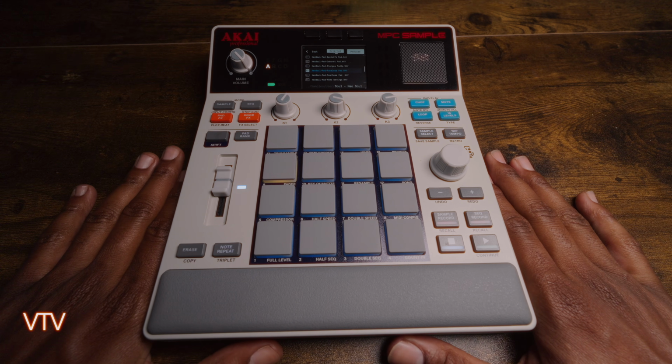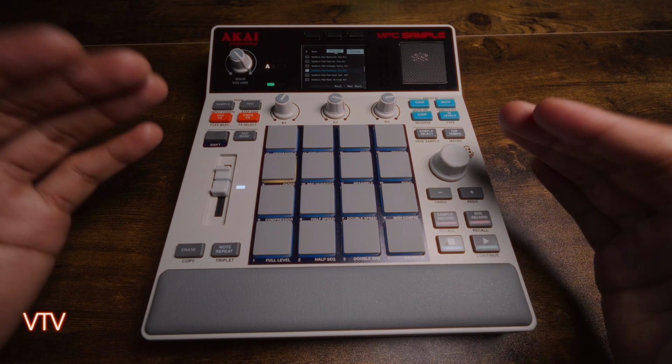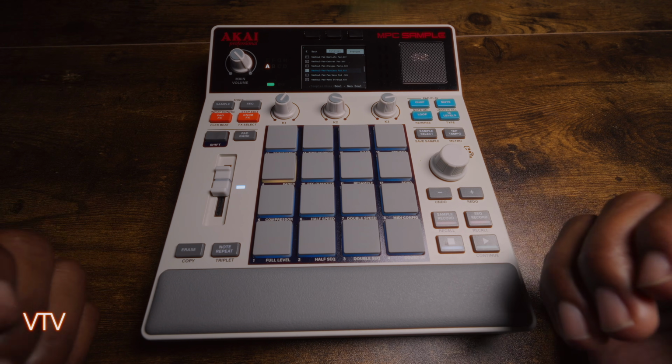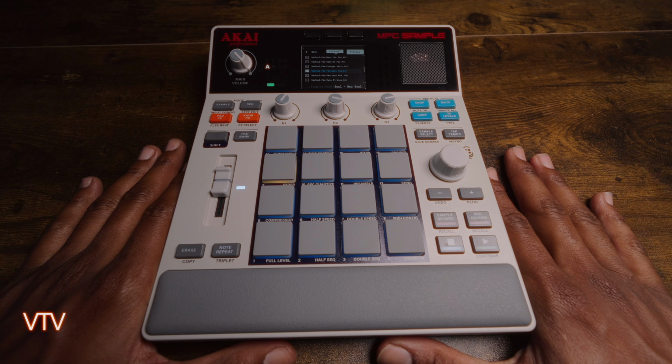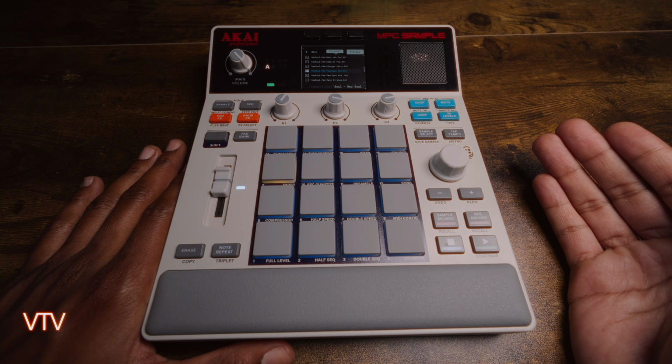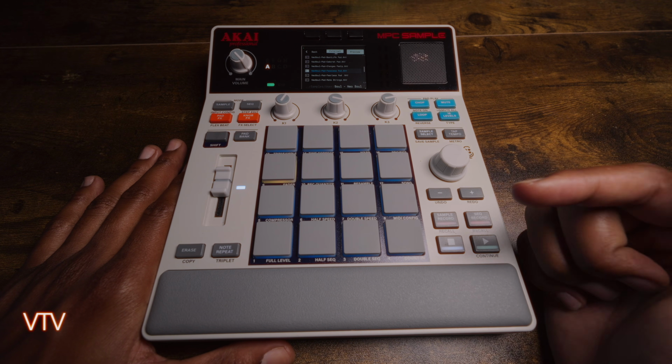Somebody asked me, Dame, how do we save a customized drum kit? Well, I'm gonna show you, okay? So you just saw me load up every sample one by one on this kit.